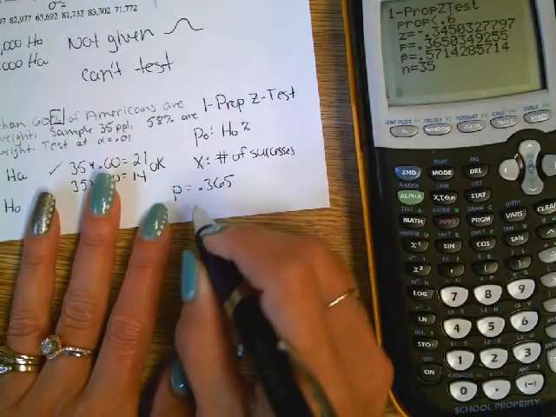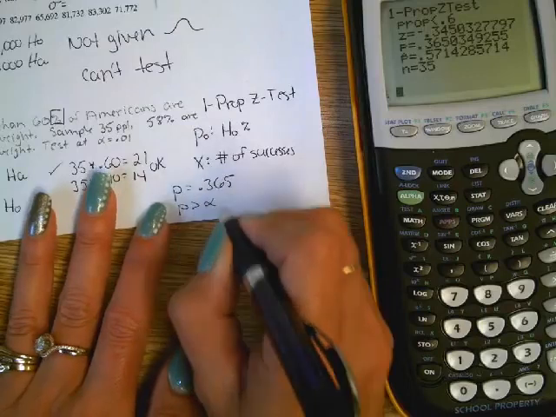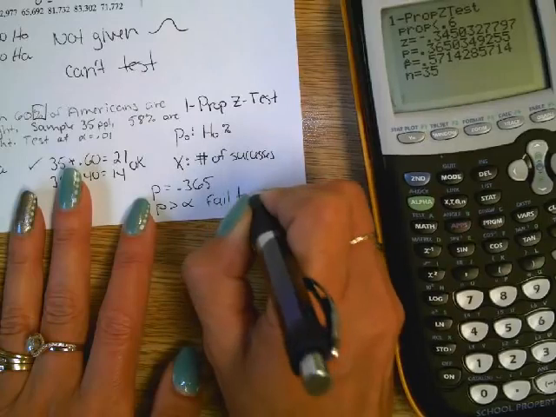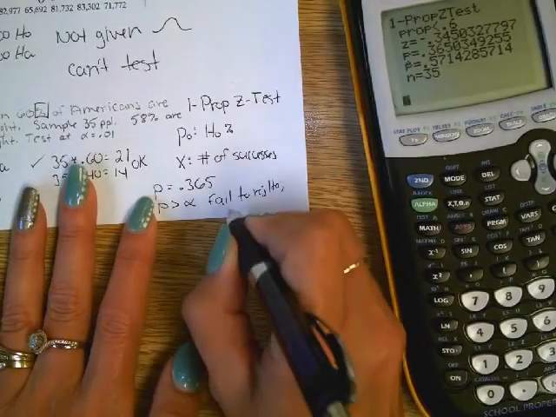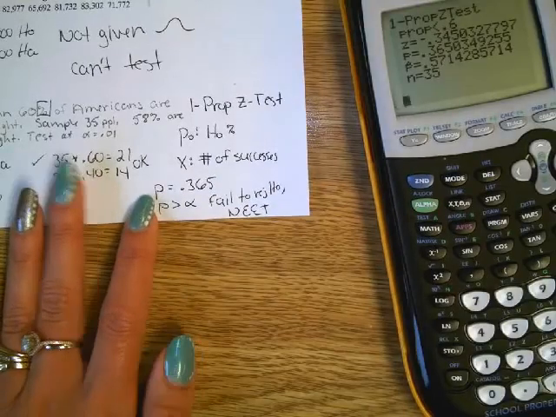Compare that to alpha. Alpha was 1%. So we got another greater than. So fail to reject the HO again. And that would be: not enough evidence to say that was true.